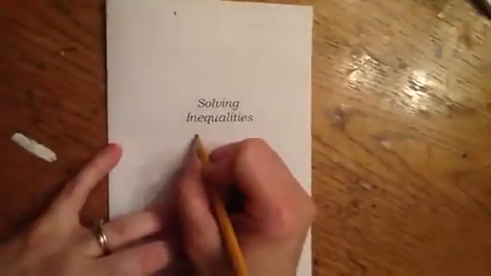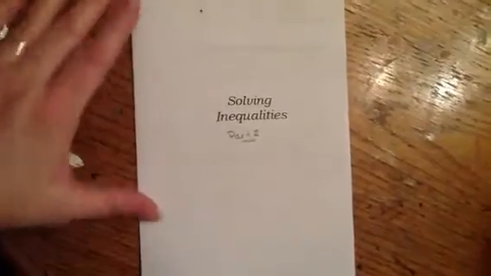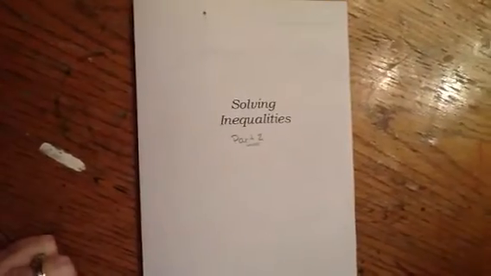This is Solving Inequalities Part 2, because as you all know, I'm new to this, and I didn't realize I needed to be deleting videos because I ran out of space.